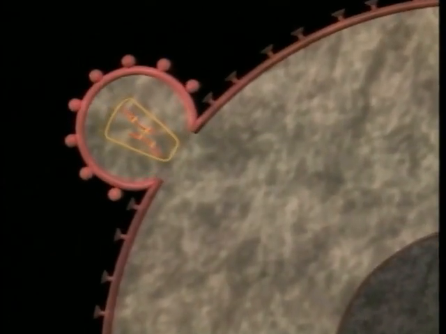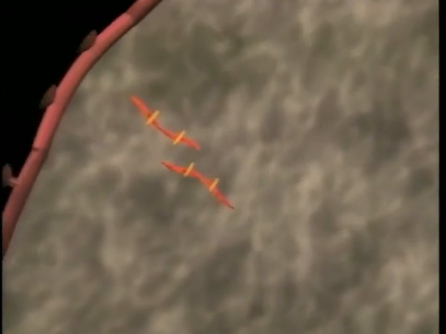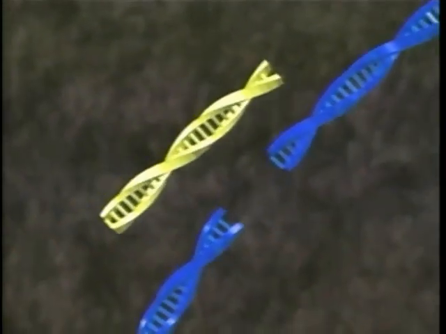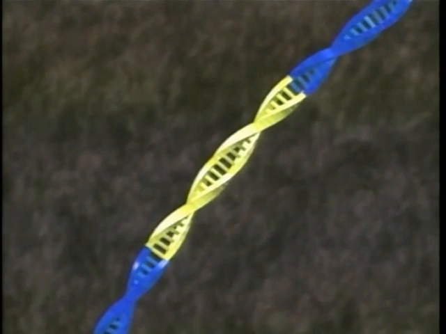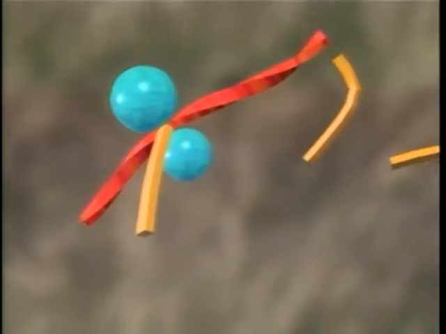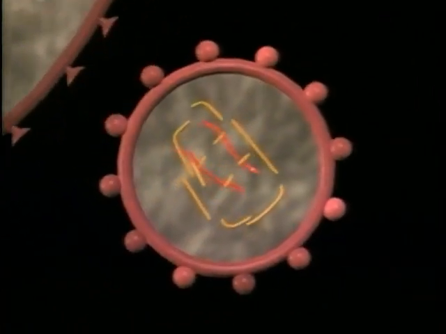The virus attaches to the host cell and injects its genetic material, leaving the protein coat outside. The DNA or RNA overtakes the host cell and forces it to make new virus particles. The host cell finally ruptures, releasing new viral particles to attack more host cells.